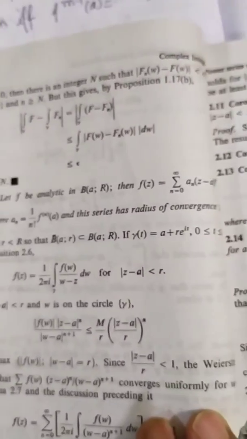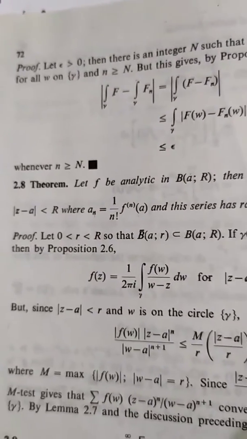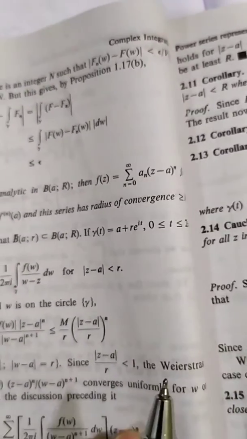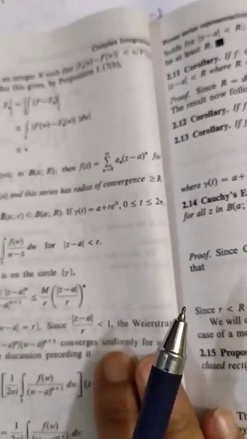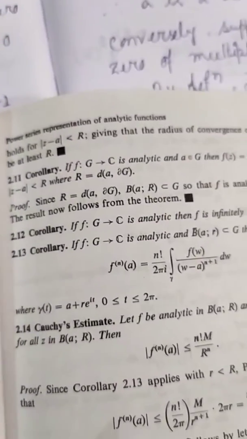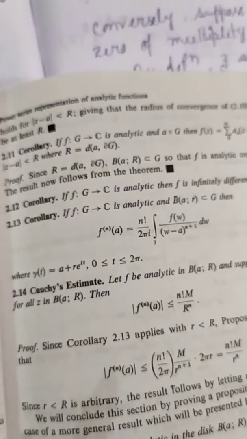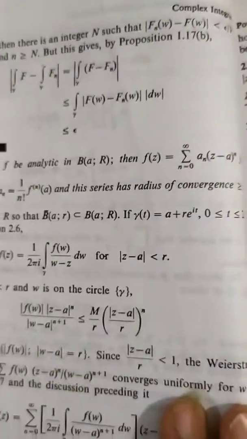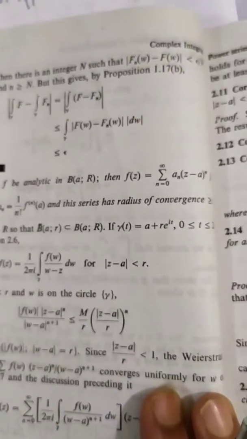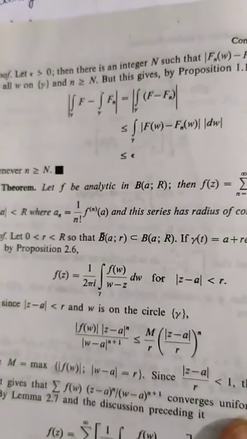As f is an analytic function, then f(z) is given by this series with radius of convergence greater than 1, and we have established this result. For an analytic function, we have this power series representation.